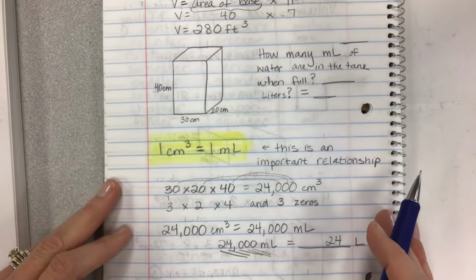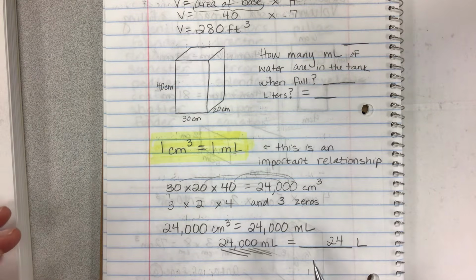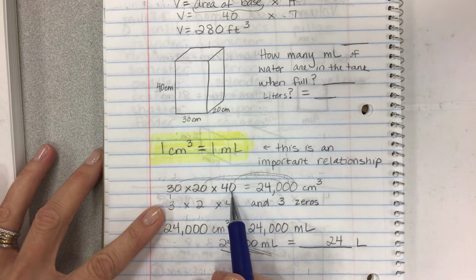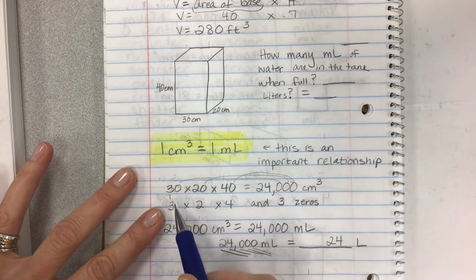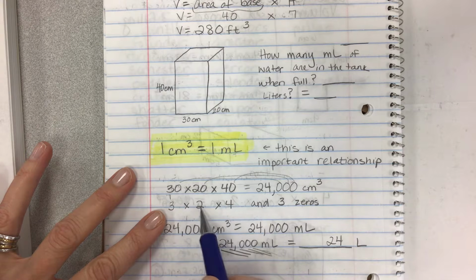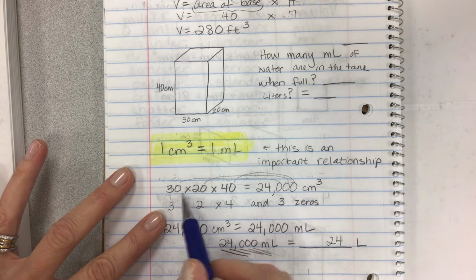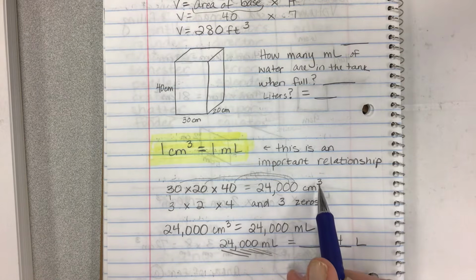Then to change it to liters, remember that liters are 1,000 times greater than milliliters. Use your King Henry place value chart to recognize that milli is way down there in the thousandths place and liters are in the ones place. So it's 3 place value positions away. So do the calculating. 30 times 20 times 40. I like to take only the numbers that have value and put the zeros just at the end. So 3 times 2 times 4, and that's 6 times 4, which is 24. And then each zero, ones, tens, hundreds, and then you get 24,000 centimeters cubed.